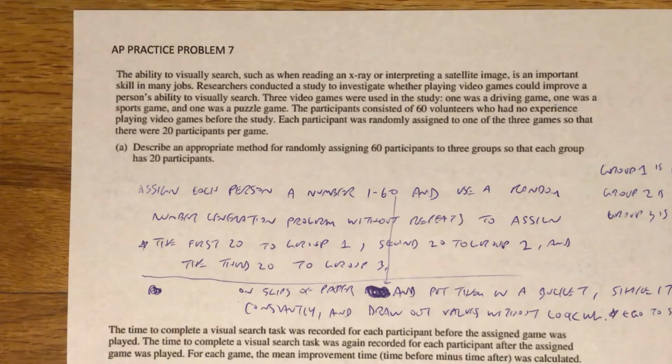So let's move to problem A. It says describe an appropriate method for randomly assigning 60 participants to 3 groups so that each group has 20 participants. When you describe this, you need to pretend that you're describing it to someone who has to do it, a step-by-step process. If you just say, oh, randomly pick some people, it's not good enough. Pretend that you're actually trying to communicate to someone how you would do this.